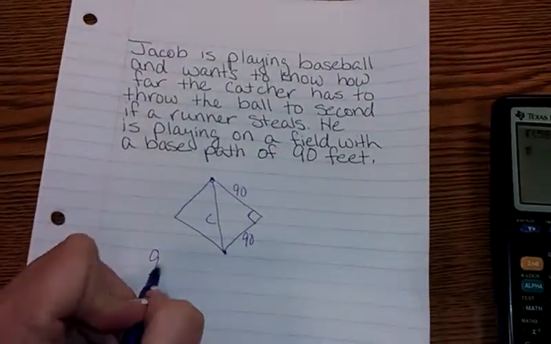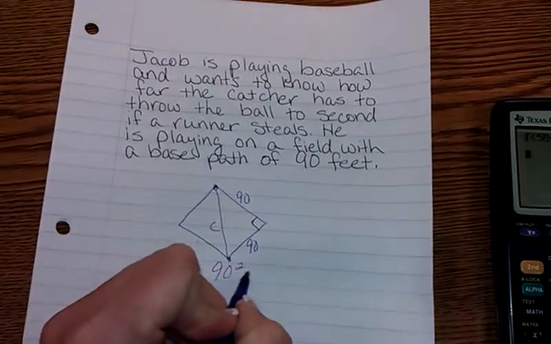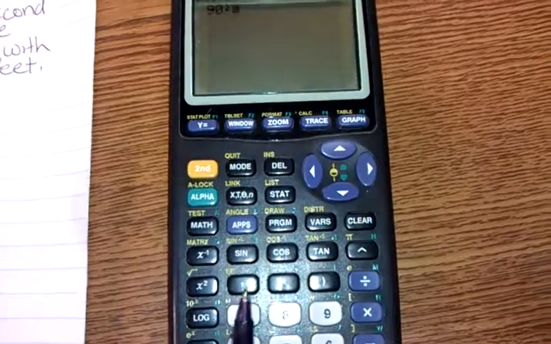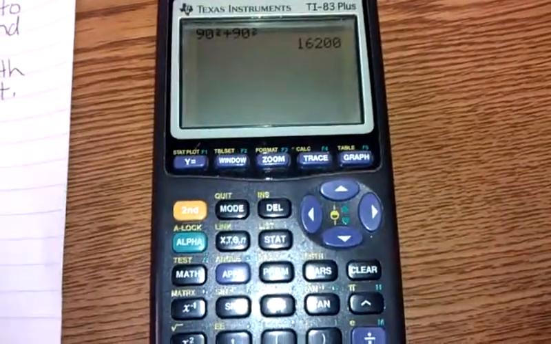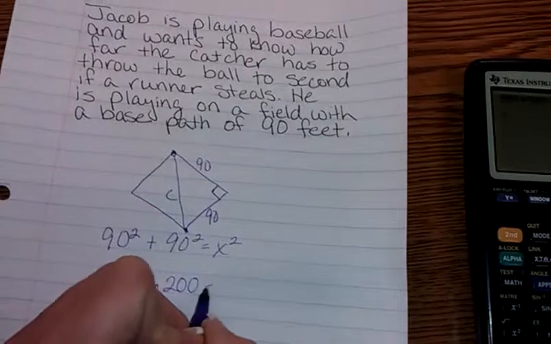So I'm going to go 90 squared plus 90 squared equals x squared, or c squared, whichever. So let's come over here, put in there 90 squared plus 90 squared, press enter. I get 16,200 equals x squared.